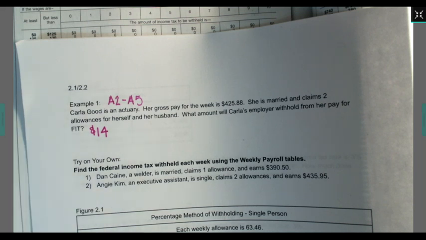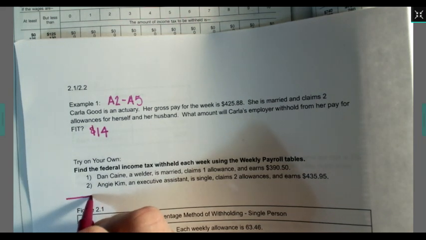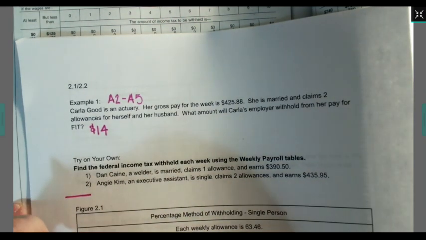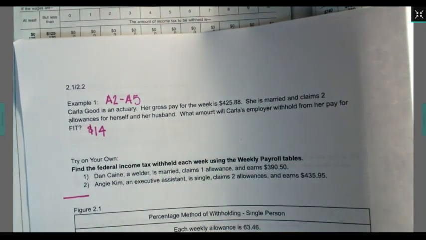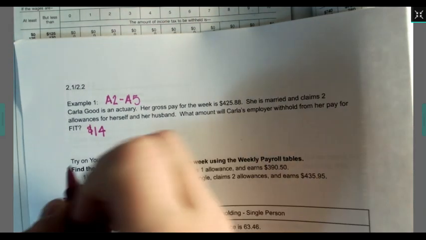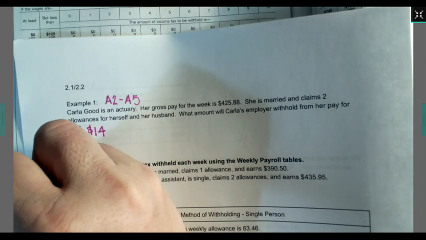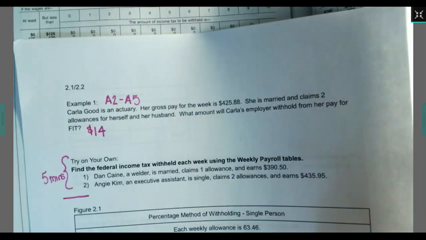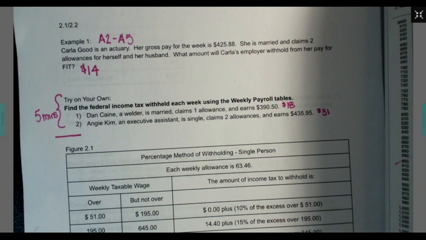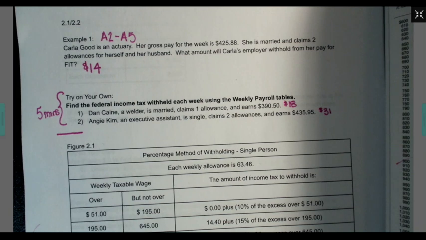The biggest part about this section, for example 1, and try these 1 and 2, is you have to know how to read the chart and you have to make sure you're on the right page. I want you to take the next 5 minutes to try to find the answers to questions 1 and 2 for the try these on your own. Go ahead and pause your video for 5 minutes. The answers have now been provided. Take a moment to write these down and answer the question that follows.